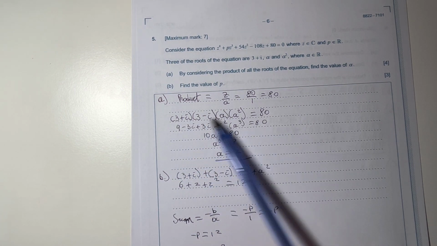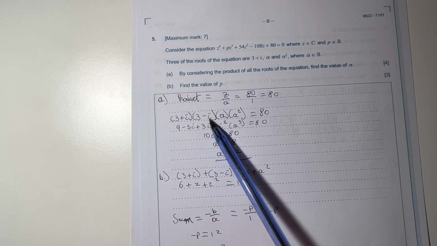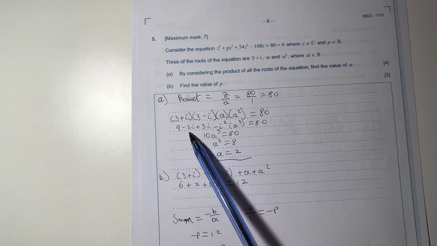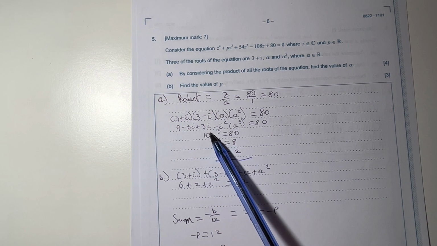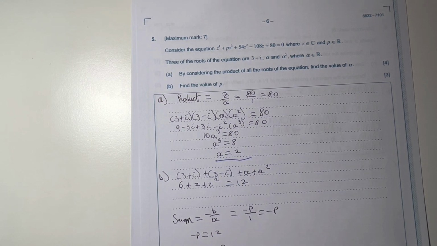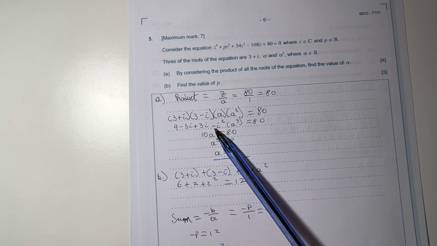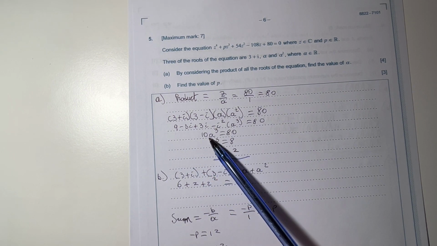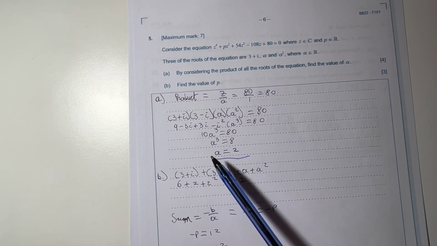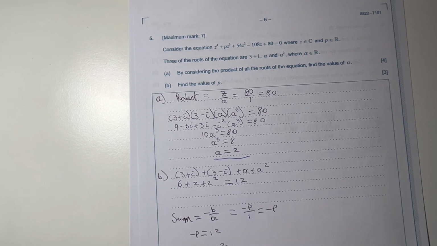Now, quickly expanding this, 3 times 3 is 9, minus 3i plus 3i minus i squared, times a cubed, is equal to 80. Here simply the minus 3i and the plus 3i cancel out. And once again, we need to use a little bit of knowledge here for the i squared. i squared is actually equal to negative 1. And negative 1 times negative 1 is simply 1. So 9 plus 1 is 10. 10 times a cubed is 10a cubed, equal to 80. We can simplify this to make a cubed equal to 8. And therefore, a is simply equal to 2.